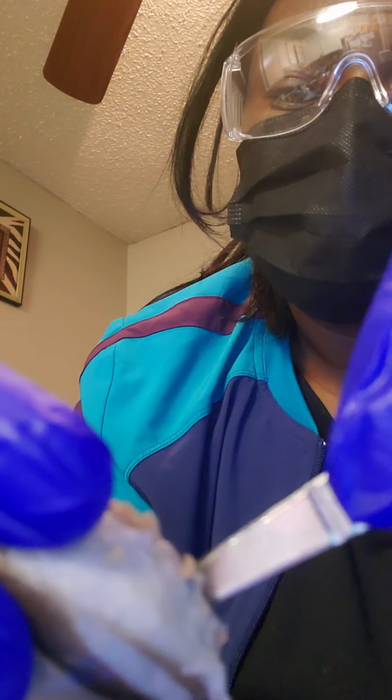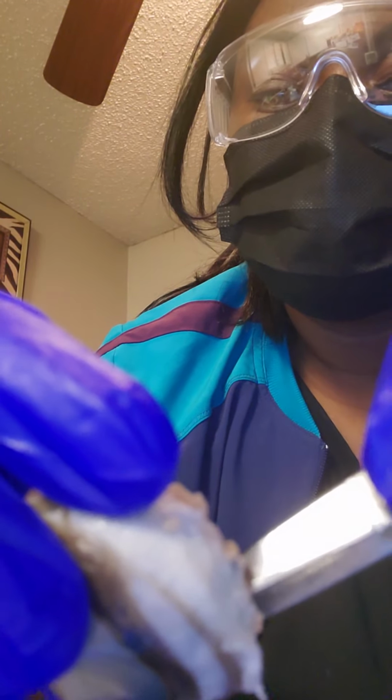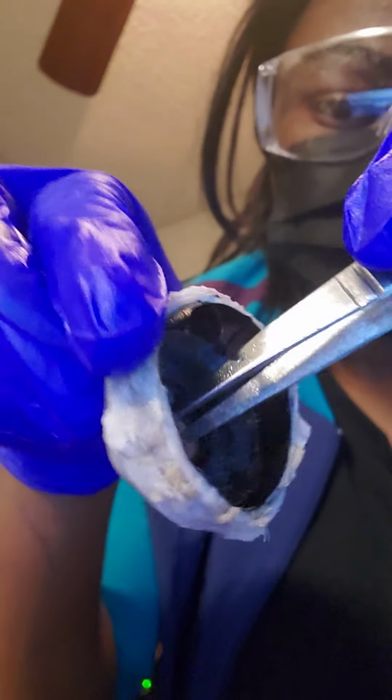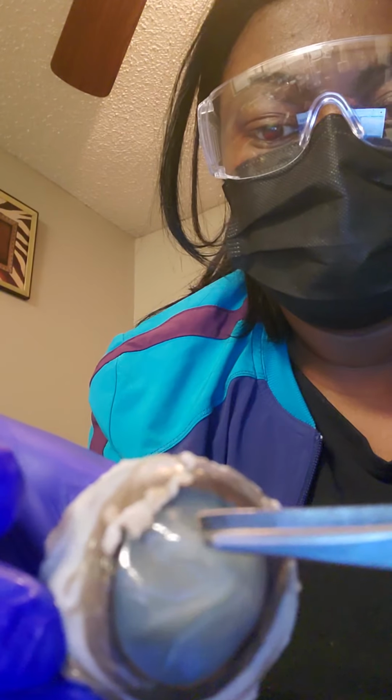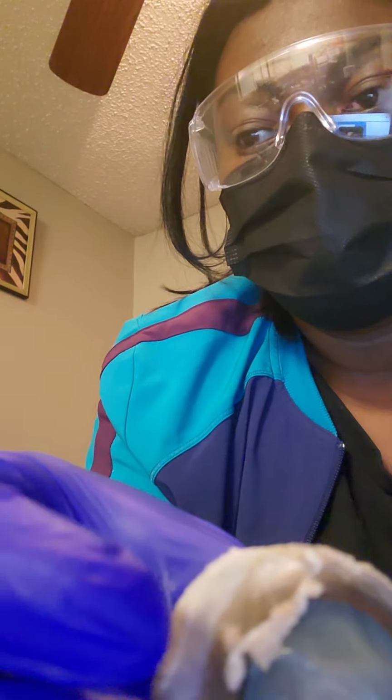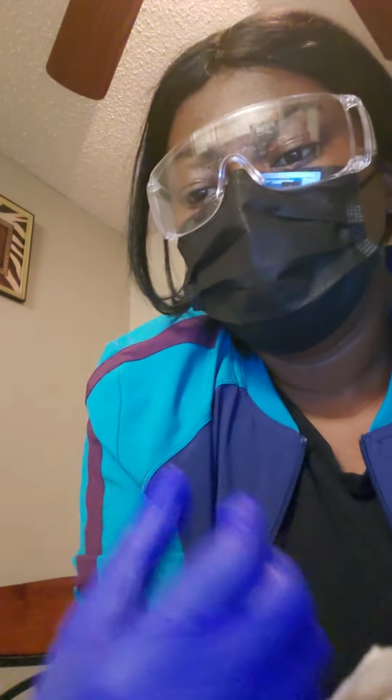And what else? Underneath it, when you turn it around, this part is the cornea. And the cornea controls and focuses the entry of light into the eyes.